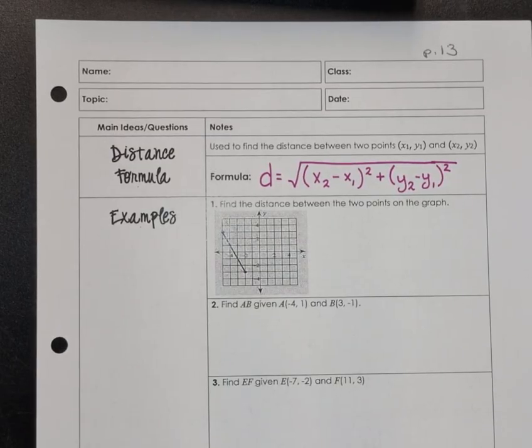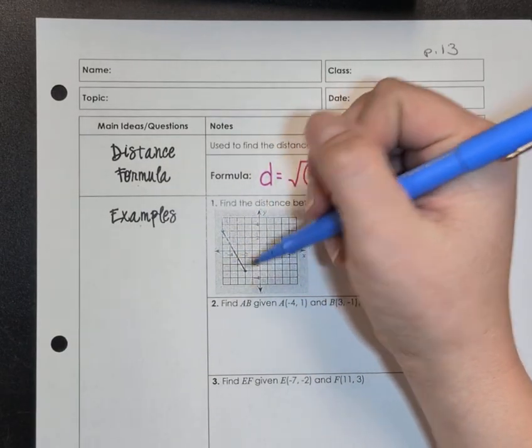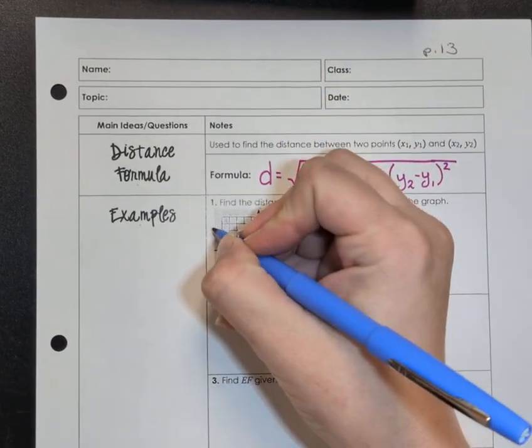Okay. So in number 1, it's called subscript because you have 2 different ordered pairs. So in question number 1, they give you a graph, right? Did they tell you the ordered pairs? No. Could you find the ordered pairs for the ends of your line here? Possibly. We'll use your eyeballs and look.